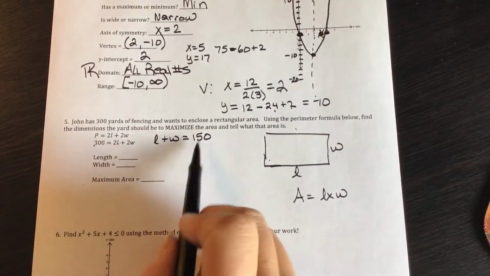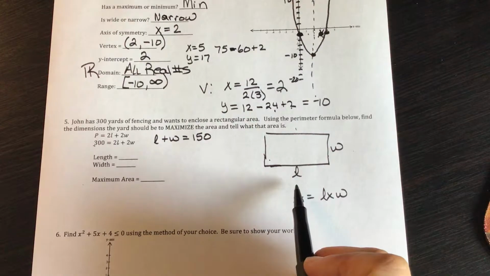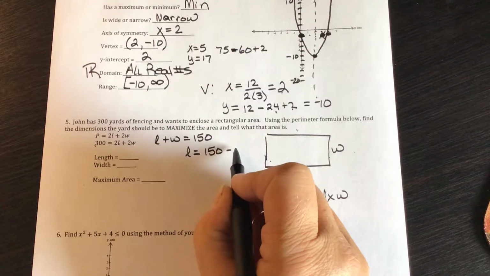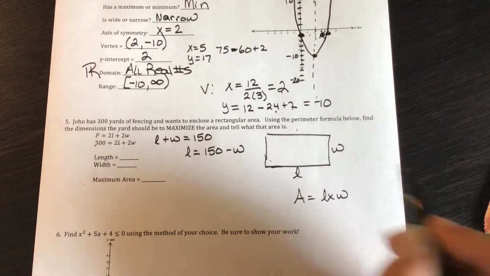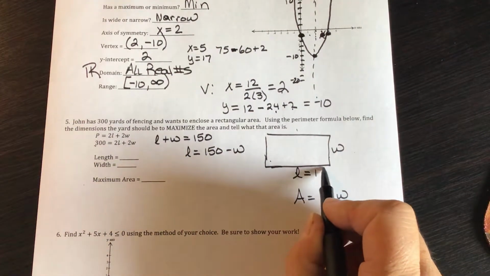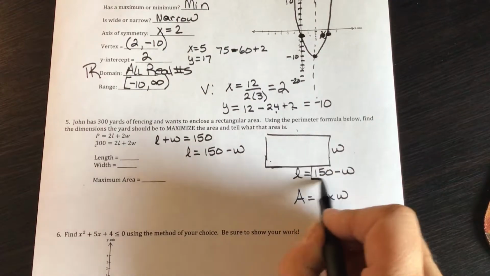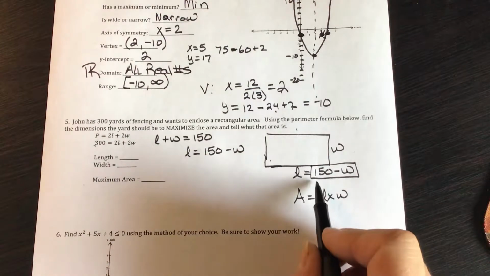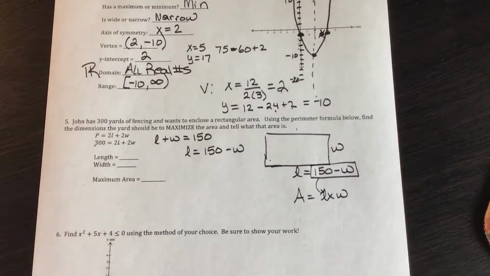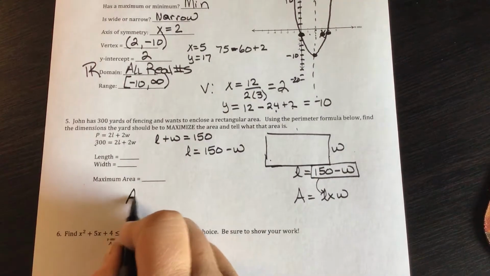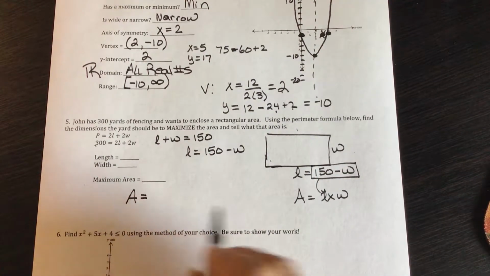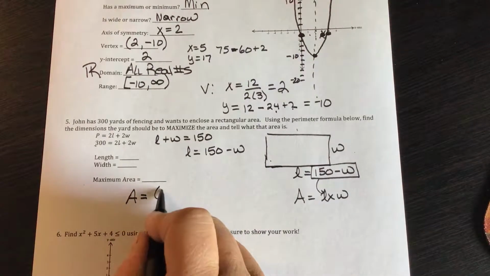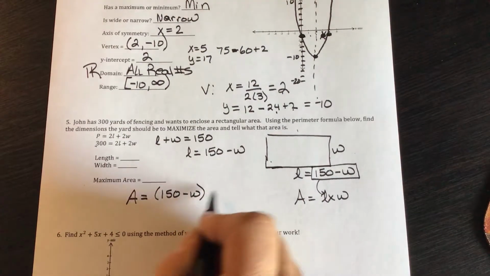Now, if I solve this equation for one of these variables, I know that the length is 150 minus w. And if I want to find the area, now I'll replace that in for my length. So my area equation, I should say, is 150 minus w.